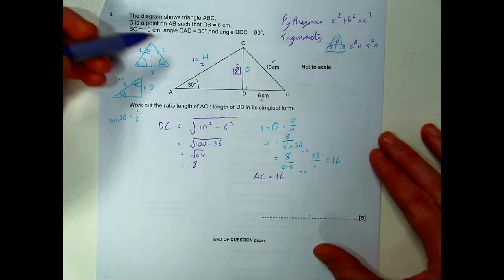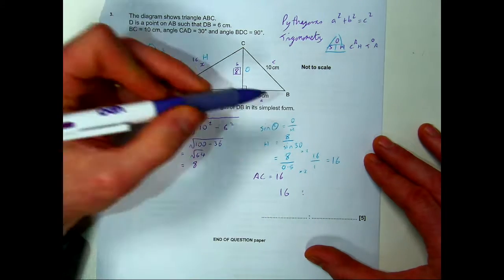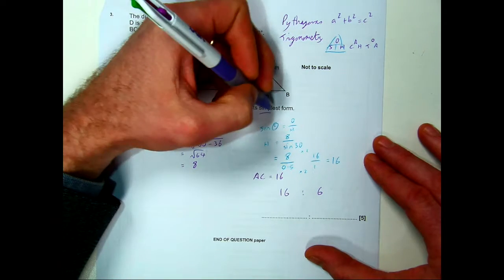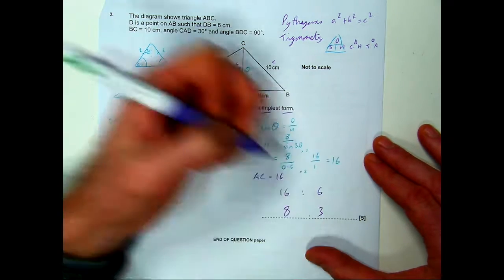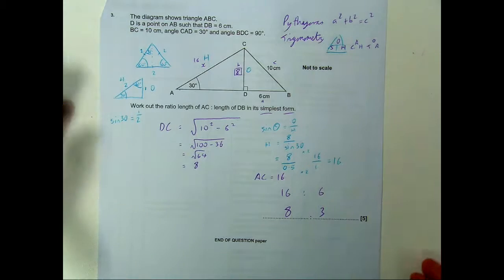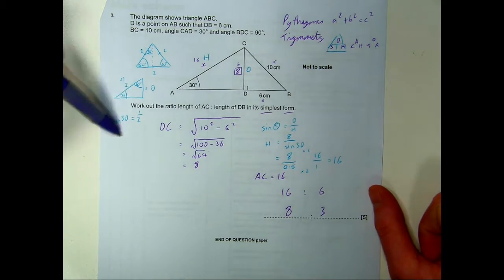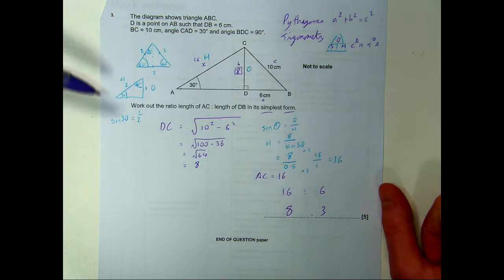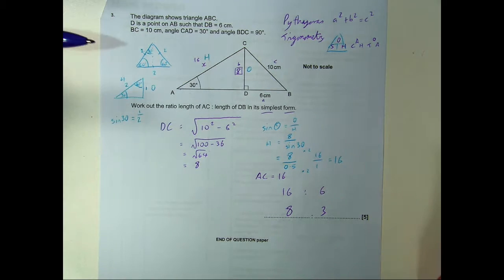Final step then is to write it in the ratio. So the ratio A to C is 16, D to B is 6, and it says in its simplest form, so I'm going to cancel this down to become 8 to 3. And there you have it. A 5-mark question that applied both Pythagoras and trigonometry, and it applied a trigonometric ratio, an exact trig value that you need to know. Sine 30 is a half, and we had to simplify a ratio. Lots going on there, but I hope this video has been helpful.